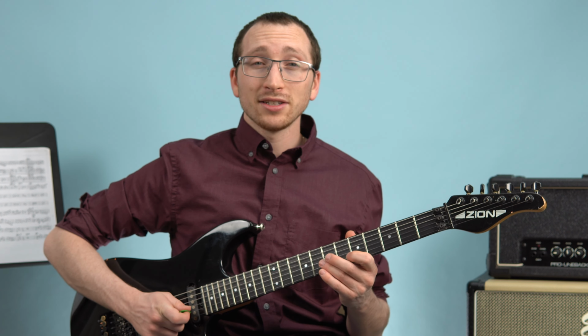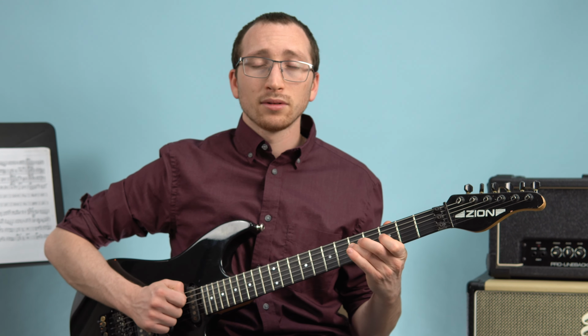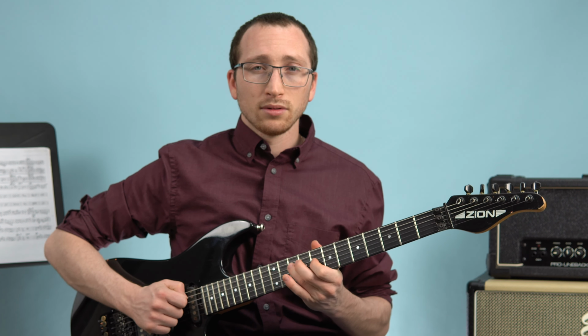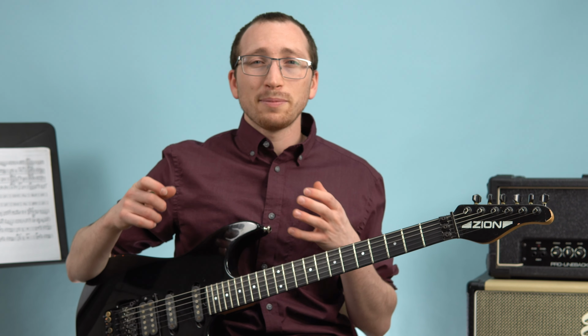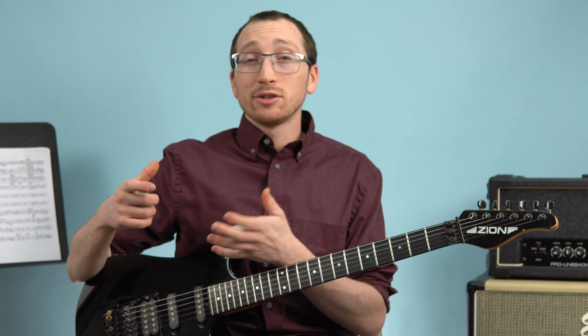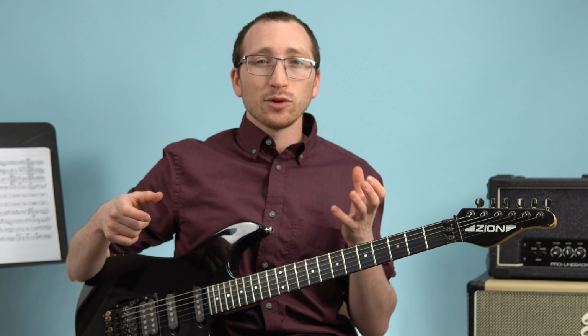Then you take the same concept and move to different keys. This is a great way to really pick up on how someone like Jimmy Page uses scales within his solo.